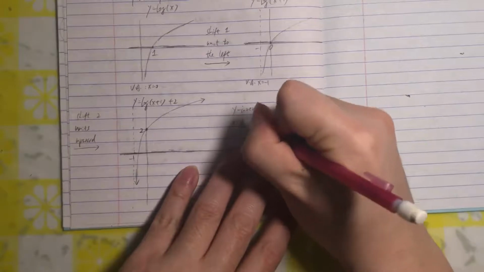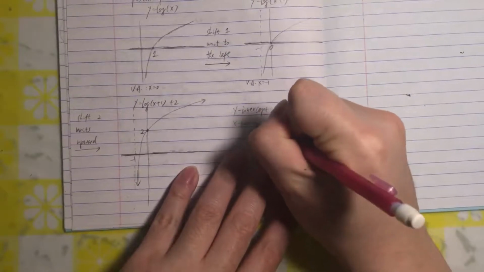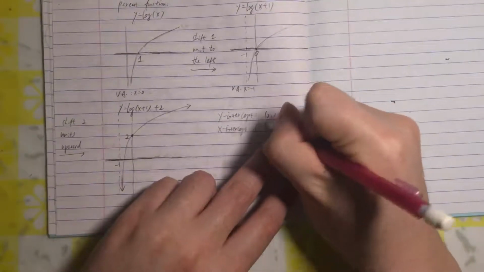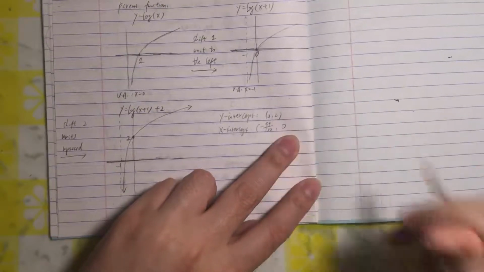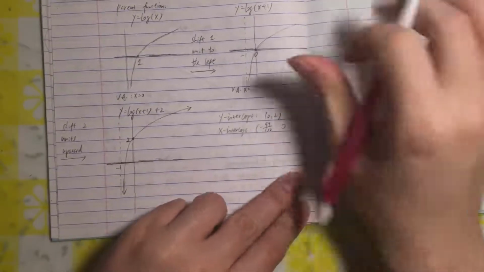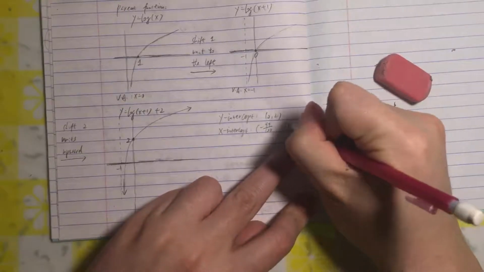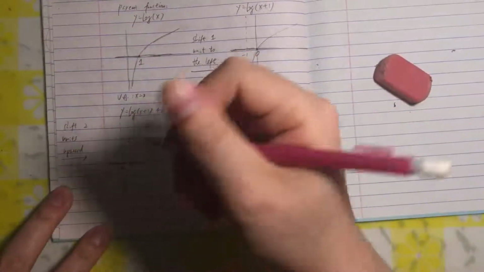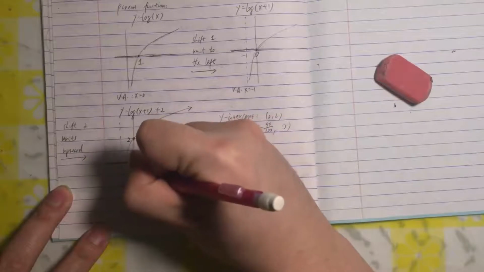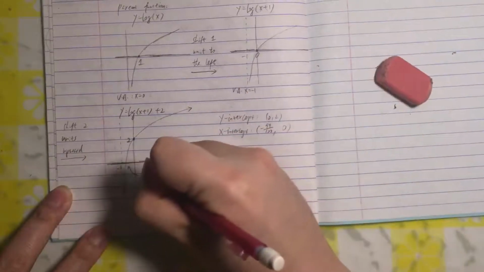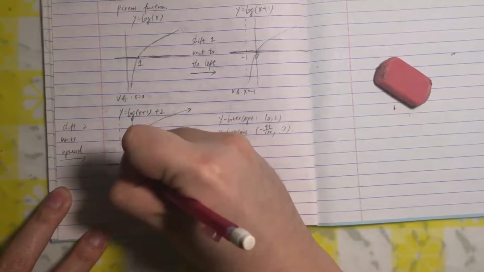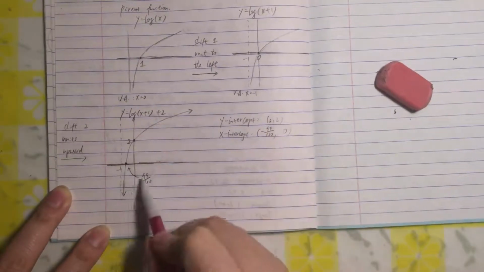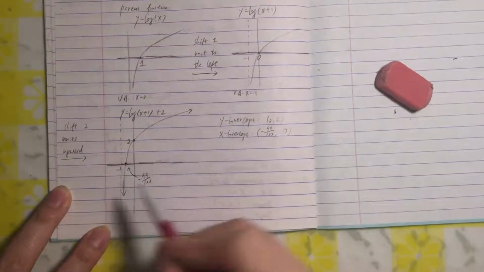So the s-intercept is -99 over 100, 0. For the s-intercept, the y-coordinate is always 0. So this point here is -99 over 100. That's the s-intercept.